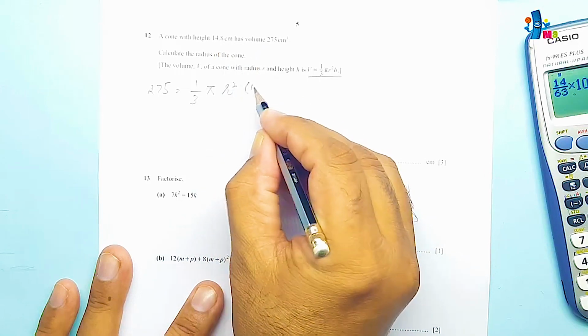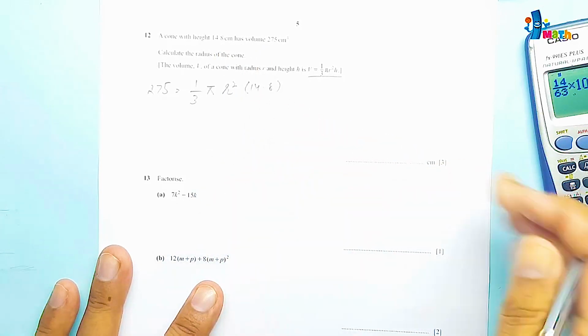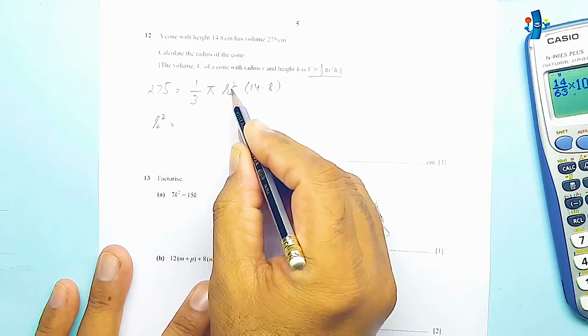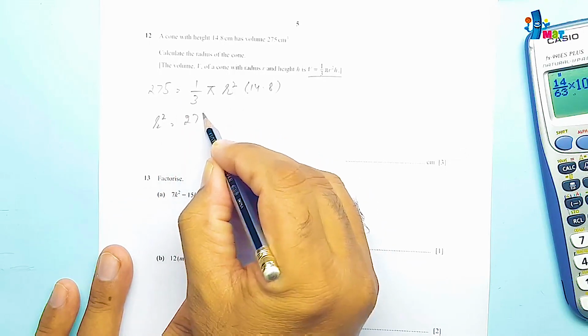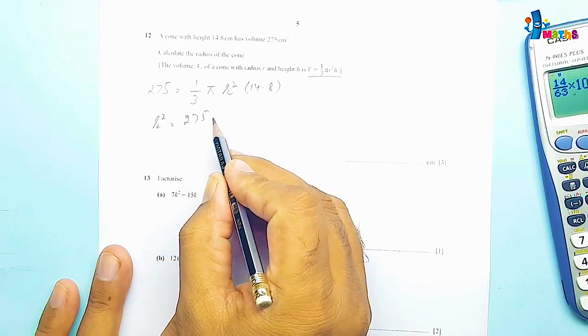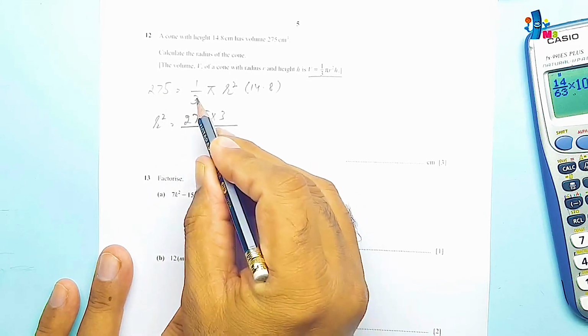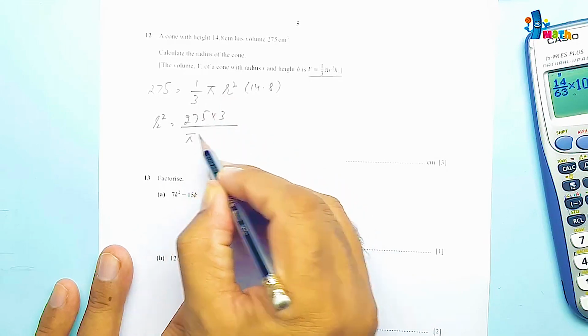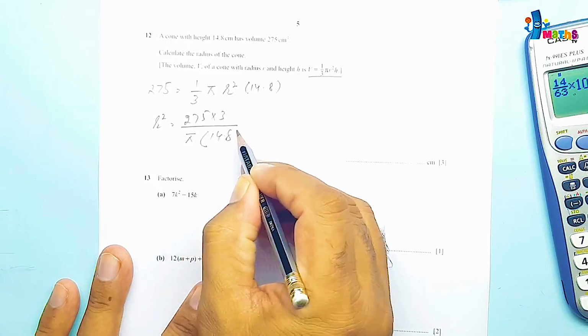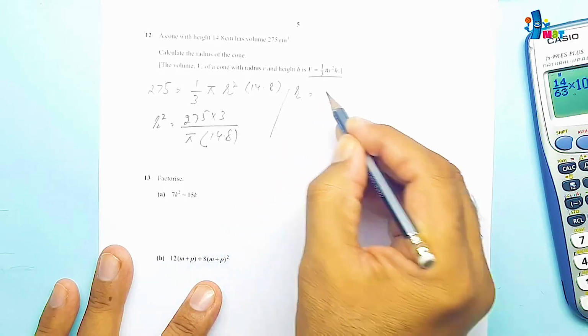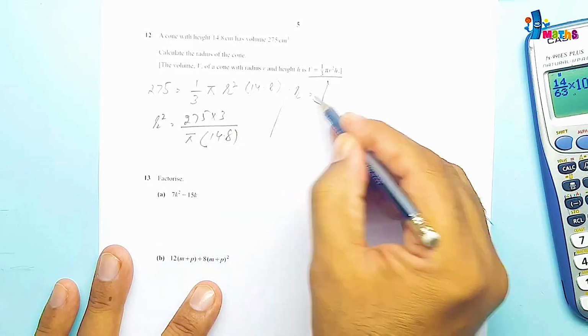So we can write here 14.8, and r square will be equal to 275 multiplied by this 3. This will go as numerator, and the denominator will be pi and 14.8, and we can write the r value will be the root of this one.